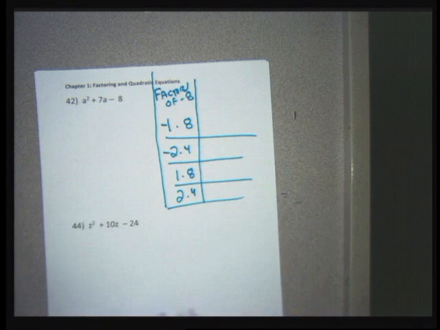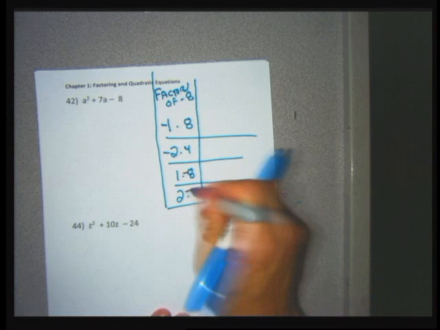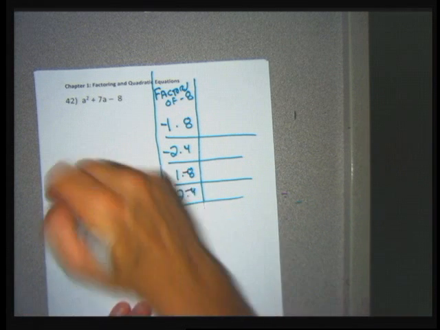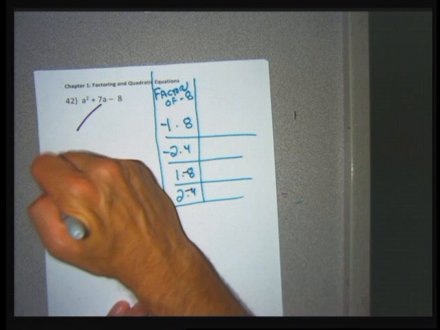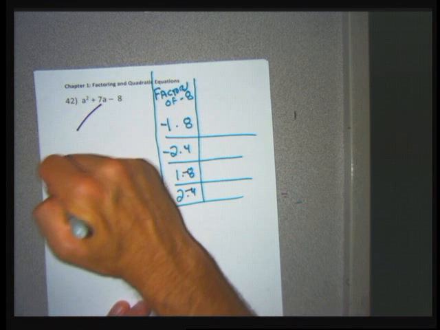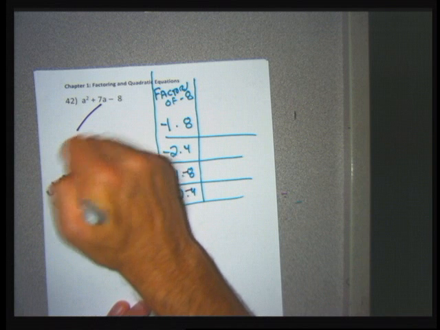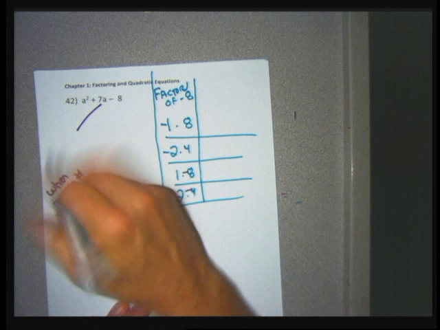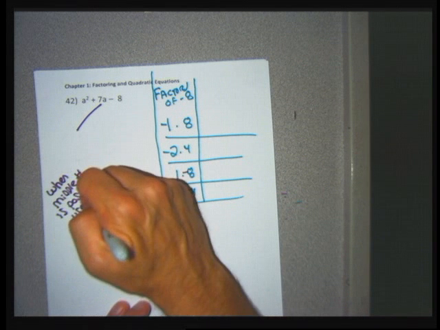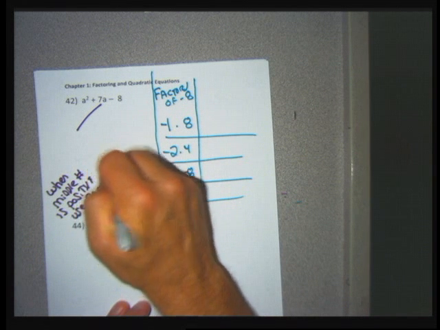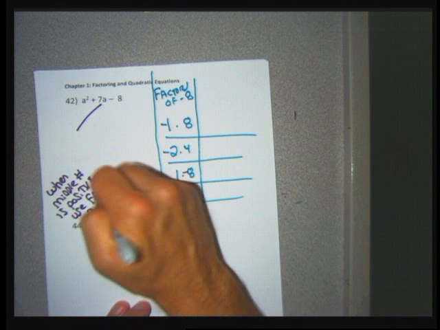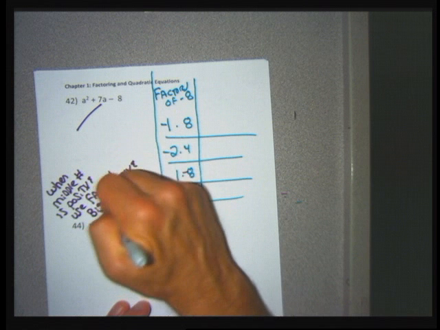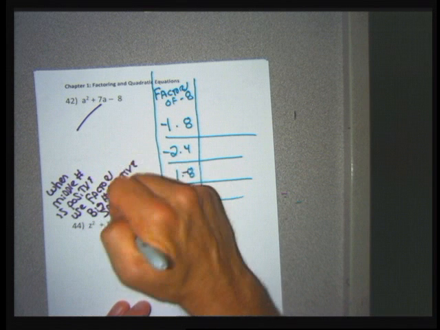These two down here, which also multiply to be -8, aren't good, so I should probably write that down. When the middle number is positive, use the factors where the big number is positive and the small number has the negative sign.